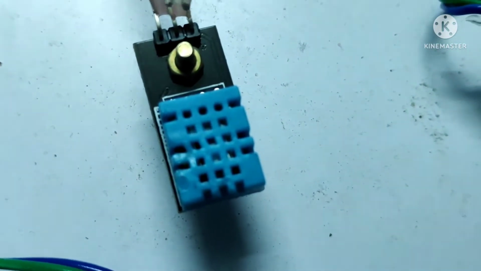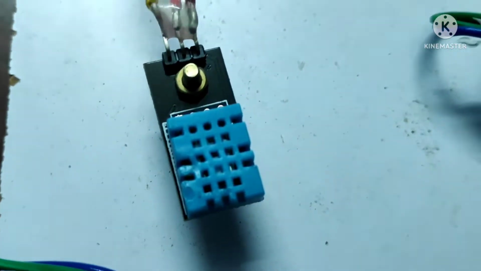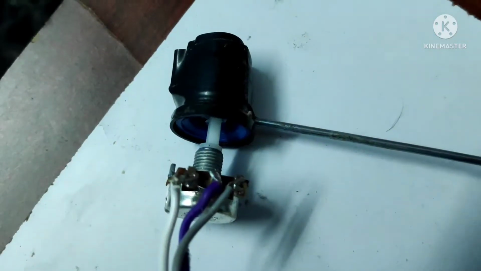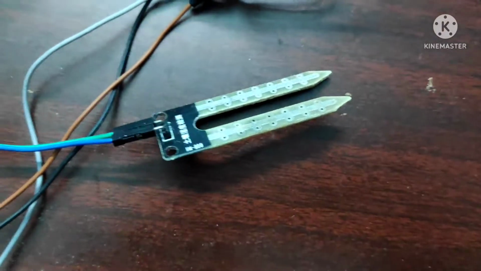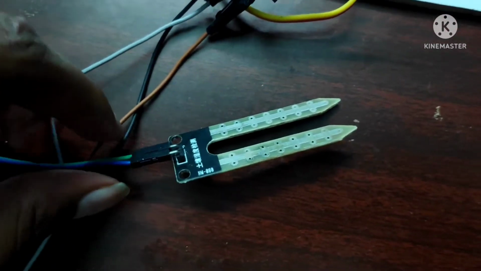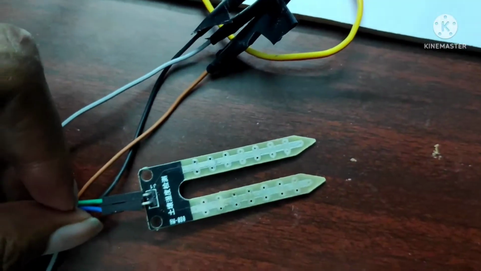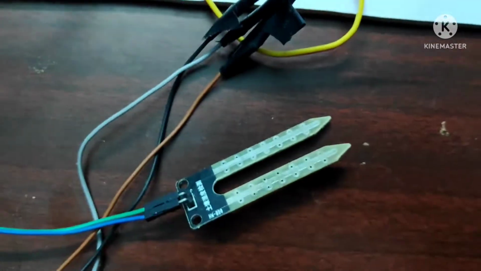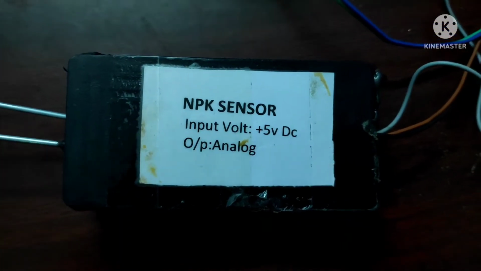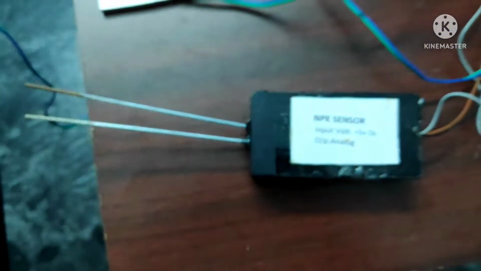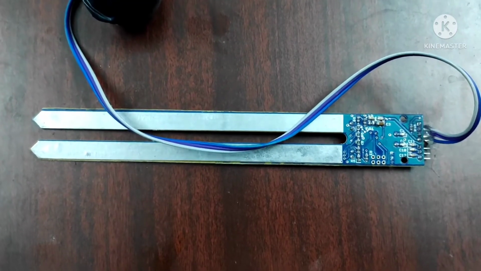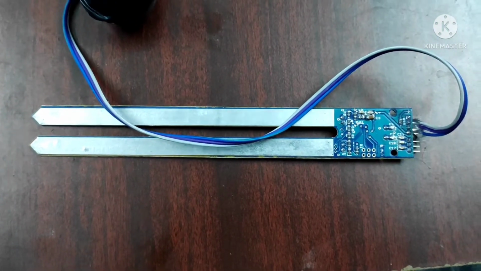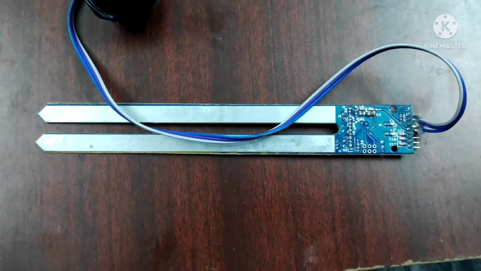First we have the DHT11 temperature and humidity sensor here, and next we have a float level sensor here which measures the water level. And now we have a soil moisture sensor here which is used to measure the moisture content in the soil. Now we are using an NPK sensor here which is used to measure the nitrogen, phosphorus and potassium content in soil. And here is a pH sensor used to measure the quality of the water.